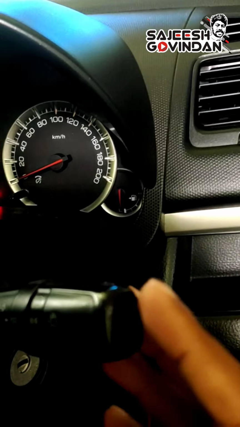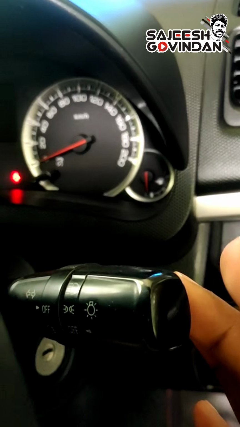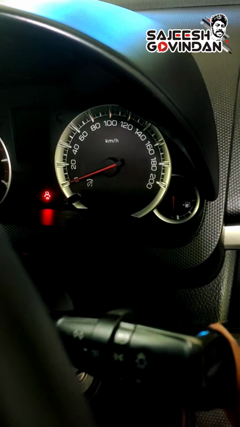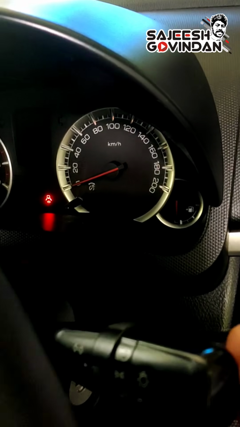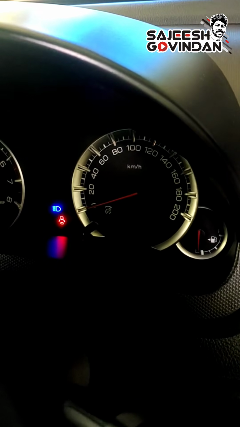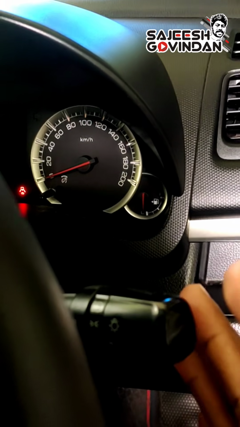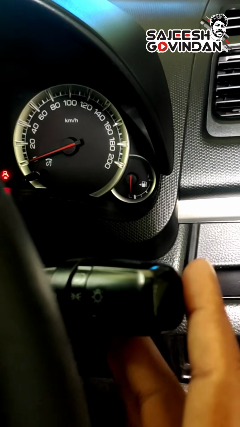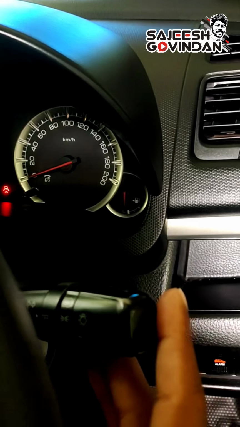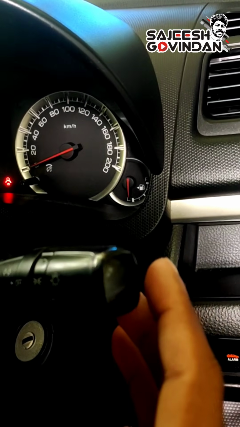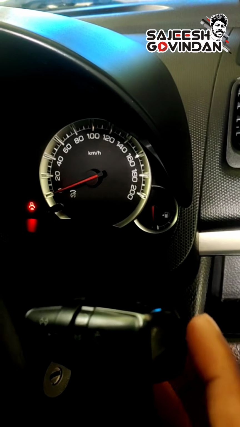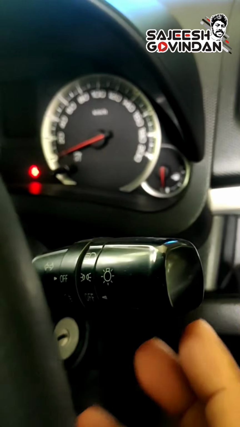Now, the next question is, what is the use of this pass light? Many of the drivers misunderstand that they will get preference on the road when they use pass light. But the actual fact is, when you are using pass light, you are giving permission to the other vehicle to move. And at the same time, you have to slow down your vehicle.